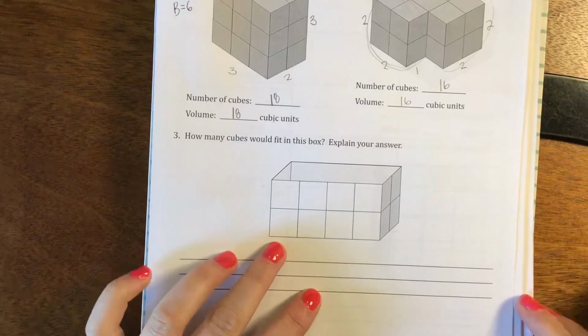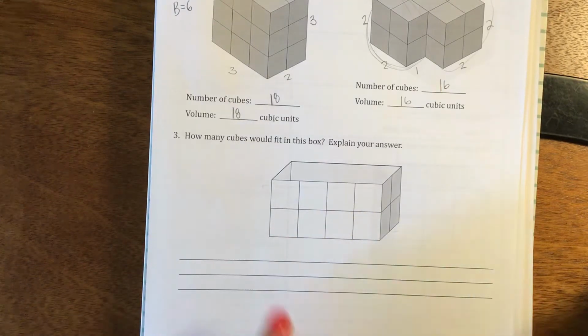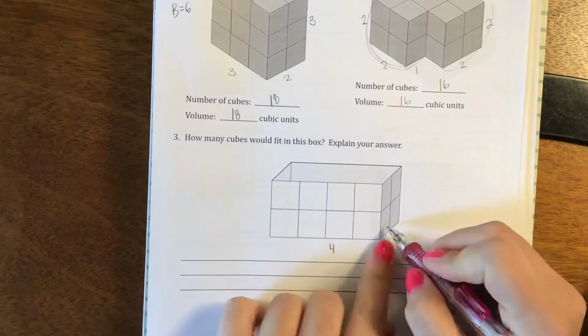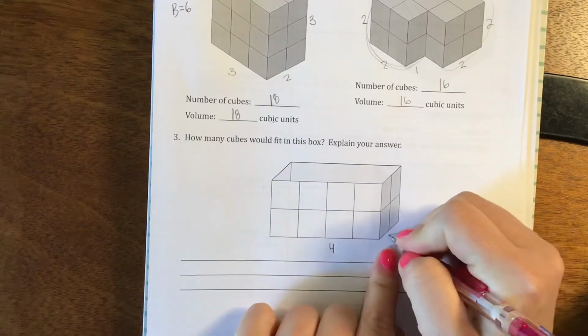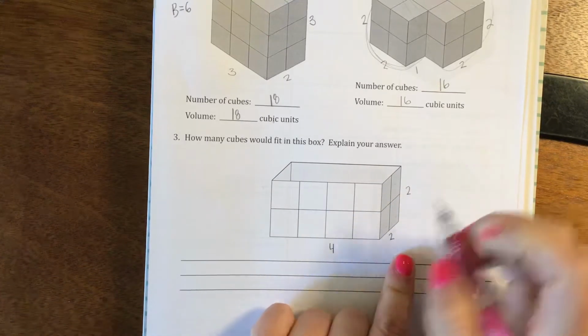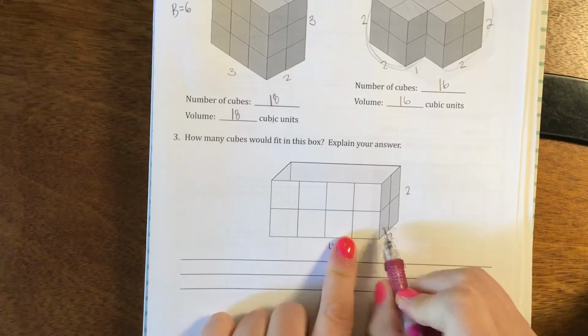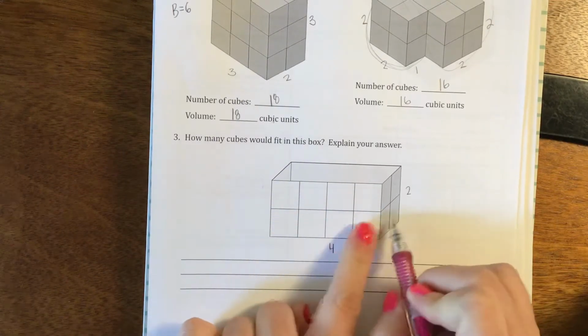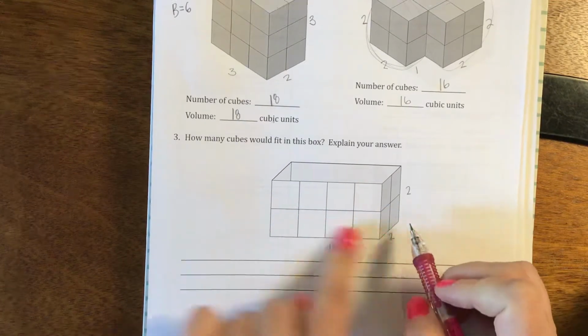So on number 3, I have 1, 2, 3, 4 across, 2 wide, and a height of 2. So right now I have a base of 8. The first layer has 4 across 2 times, so that's a base of 8.